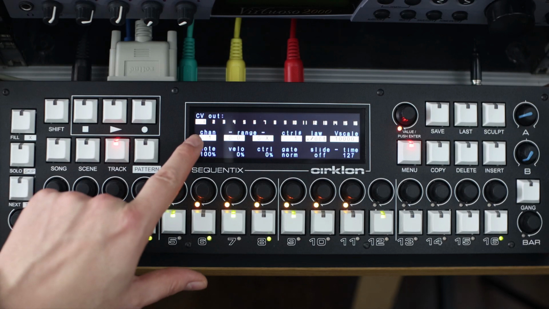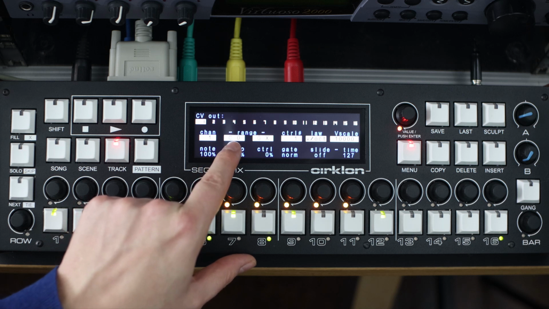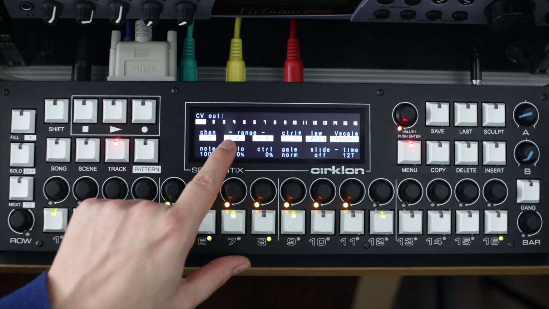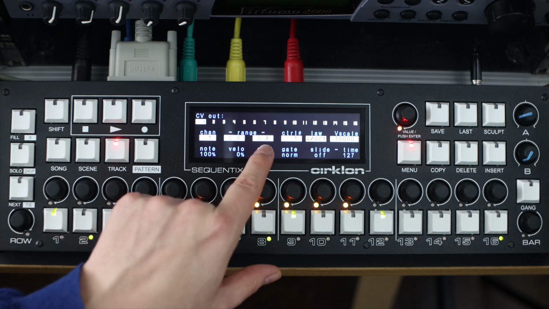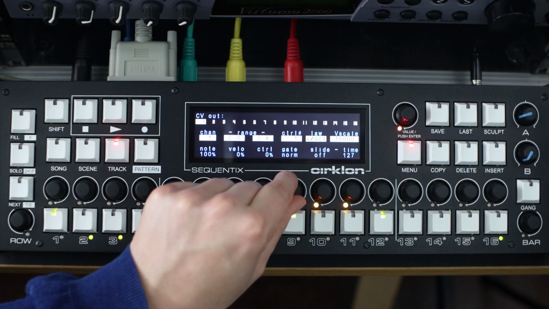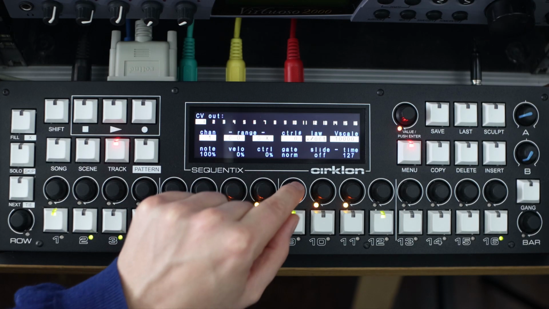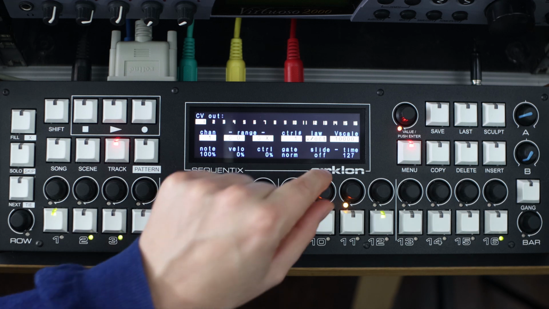Starting from left to right, Chan stands for channel. This is where you set the MIDI channel. Range defines the range of notes that get sent to the oscillator. If you already know that your oscillator can only play 7 octaves, you can set the range to match. Control is where you set the MIDI CC number. This corresponds with the row below where it says control 0%.